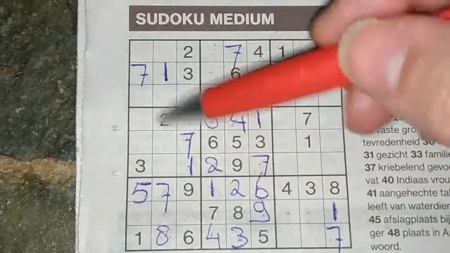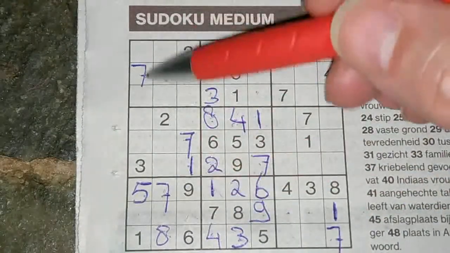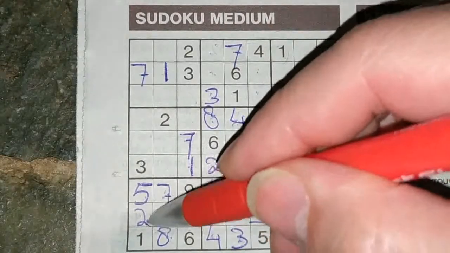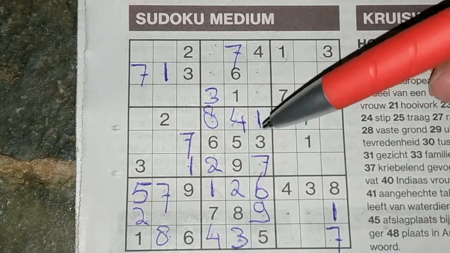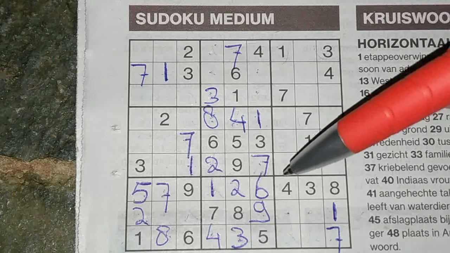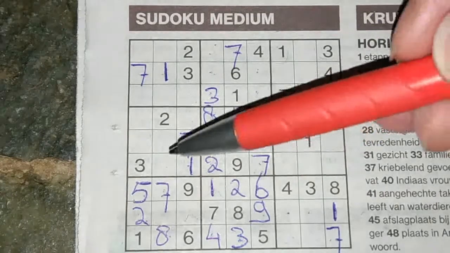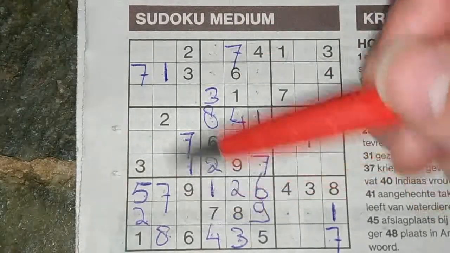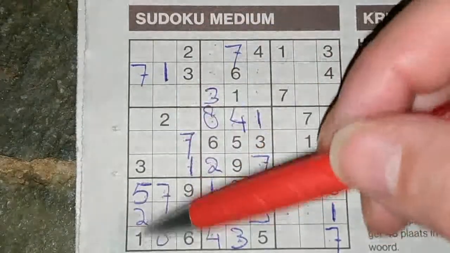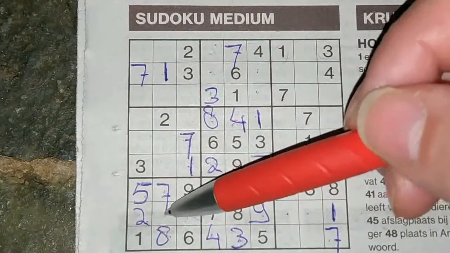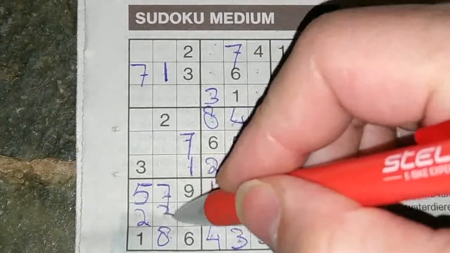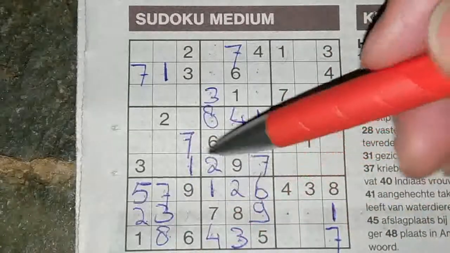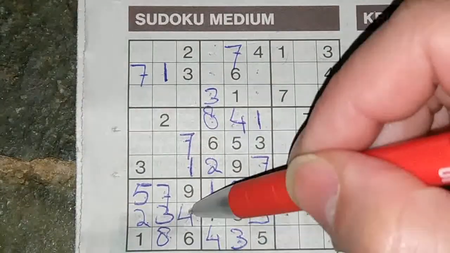2 in this column, 2 in the second column. So in the first column, the only place for the 2 should be here. Three in this column, 3 in the first column. So in the column between, the only place for the 3 should be there. 1 box is remaining for this big square for the number 4.